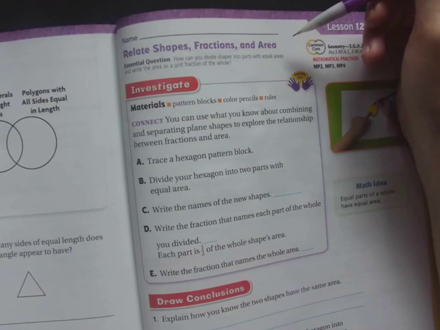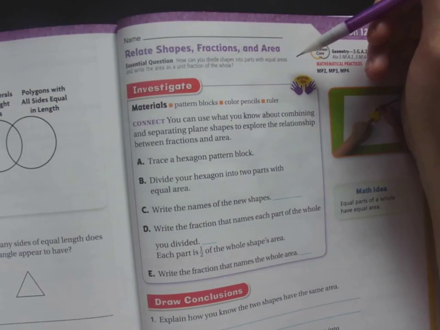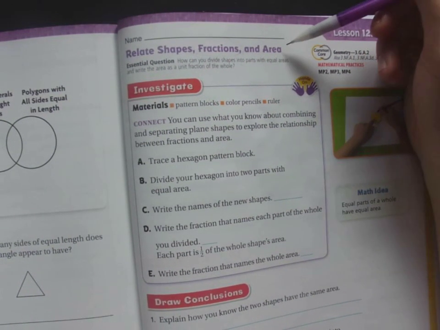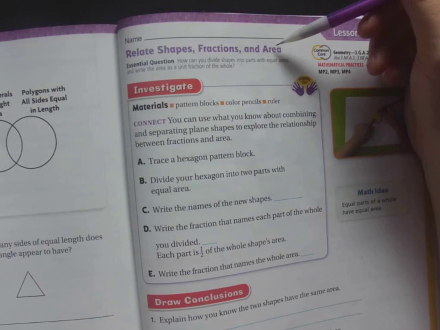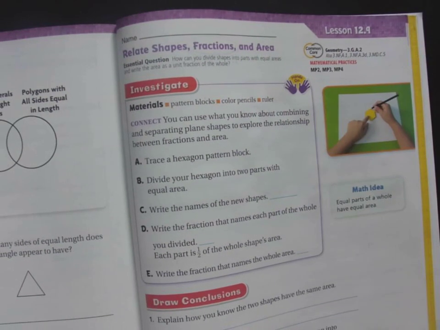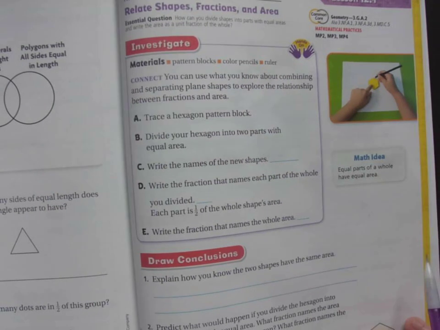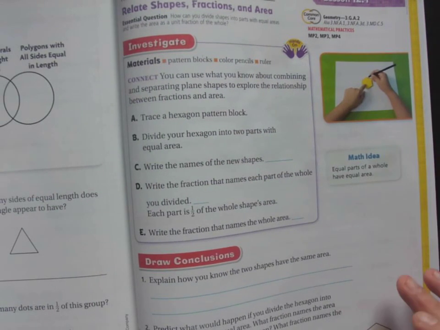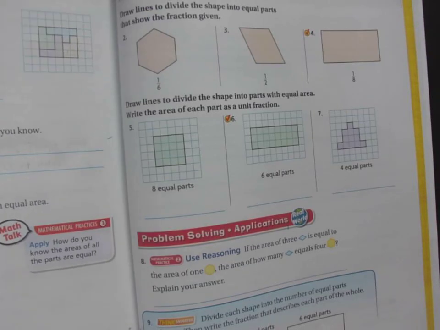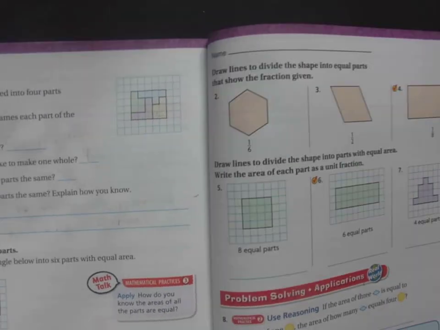And then with area, we haven't really learned much about area this year yet, but it will be pretty easy, and I'm sure you learned it in 2nd grade as well. So with this page, it's kind of like the last lesson, but we're going to skip over it, because we don't have those pattern blocks at home. So we're just going to skip over that, and we're going to go to here.